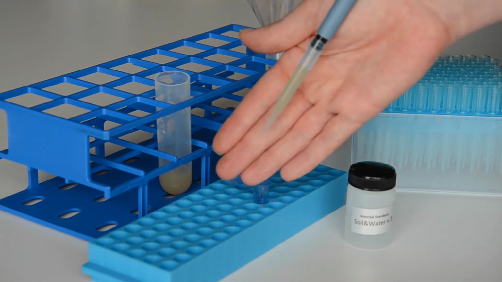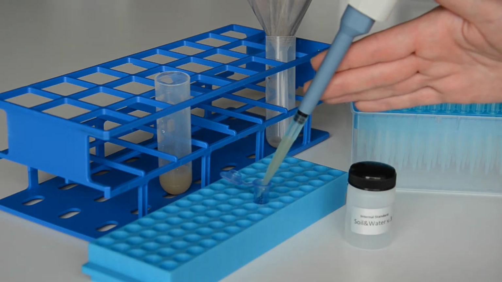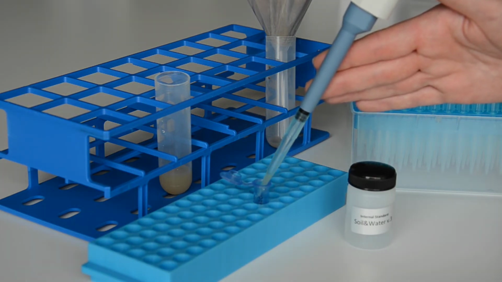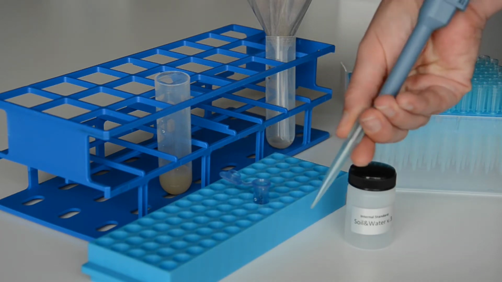You must not have any air bubbles in the pipette tip when you have taken up the liquid. Press the piston slowly so that the liquid from the walls of the pipette tip is also released.